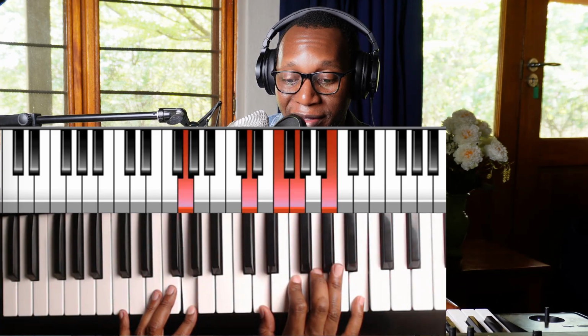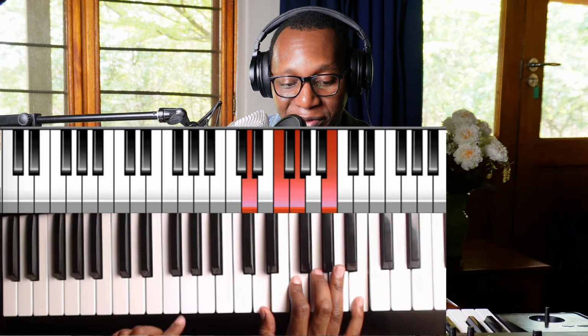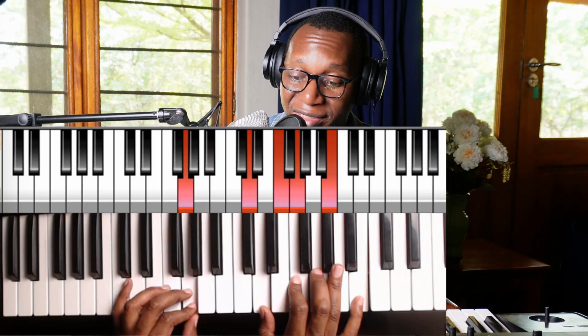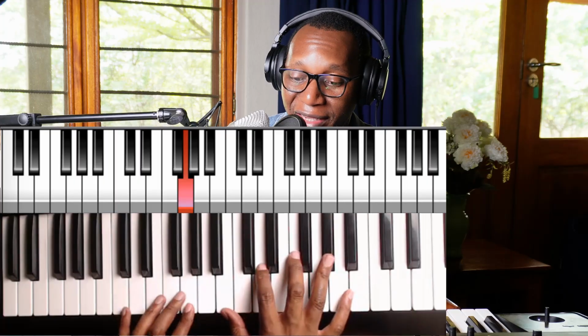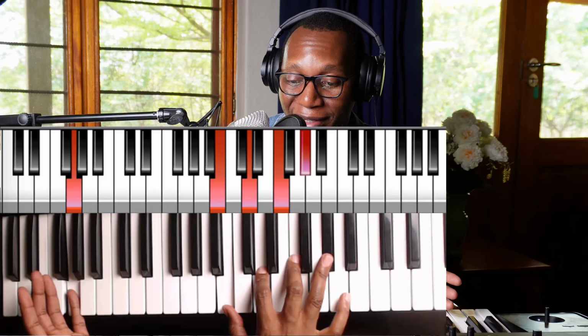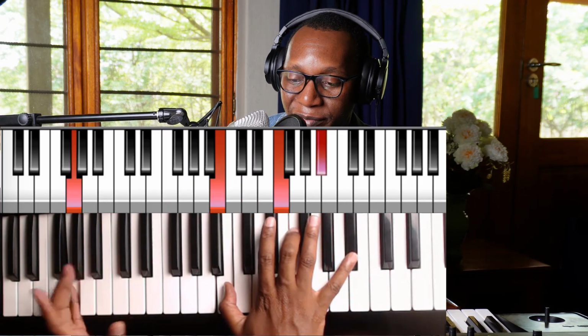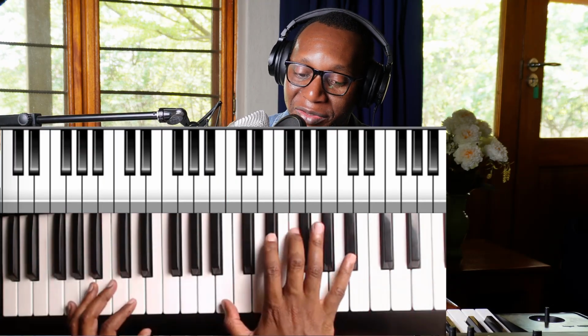There's chord 5. The other cool thing about this is it allows you to alter or to play alterations of chord 5. So this is just G7, G dominant 7. But I mean, I could play my G7 with a flat 9 if I want. There's G7 flat 9. I could play G7 with a sharp 9, even with a sharp 5 if I wanted to.